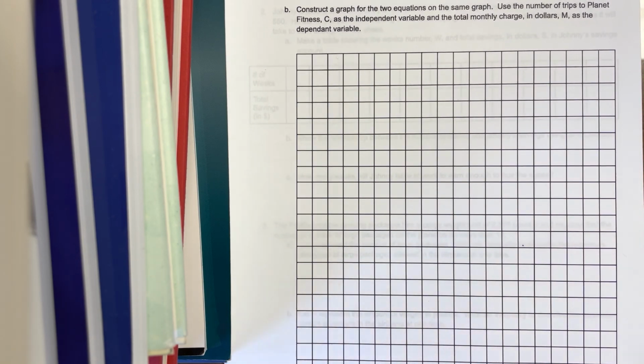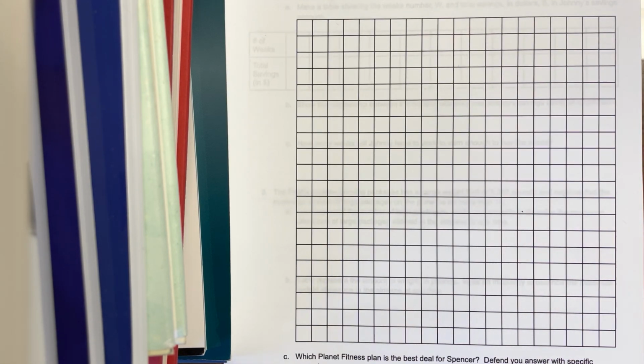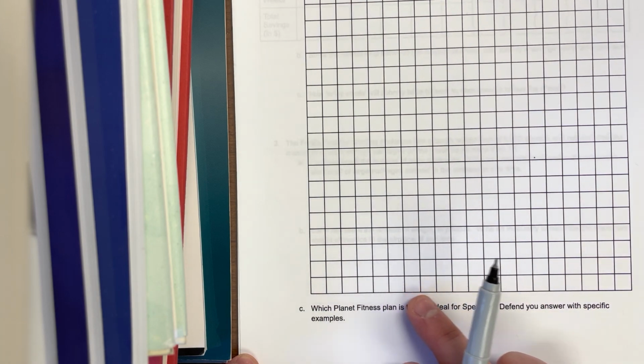Part B says, construct a graph for the 2 equations on the same graph. Use the number of trips to Planet Fitness, C, as the independent variable and the total monthly charge in dollars, M, as the dependent variable. If you remember, I told you that trick to remind yourself which is the independent and dependent variables. Our independent variable always goes along the x-axis right here.